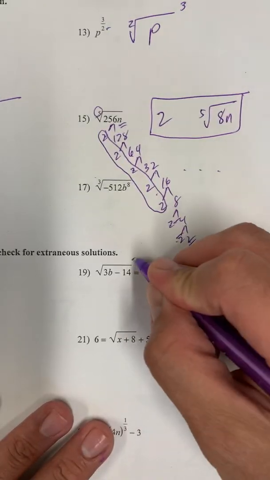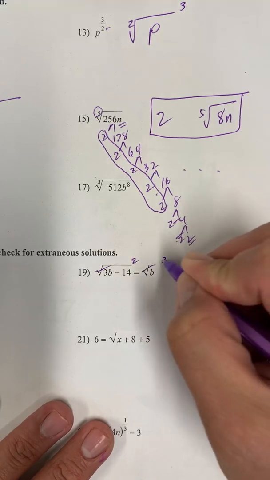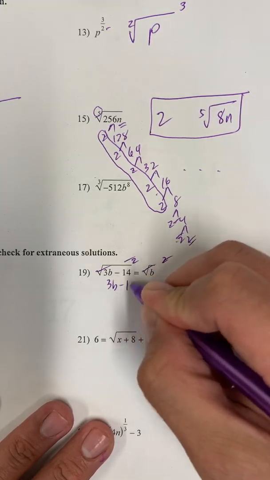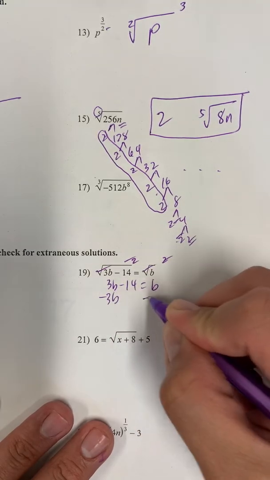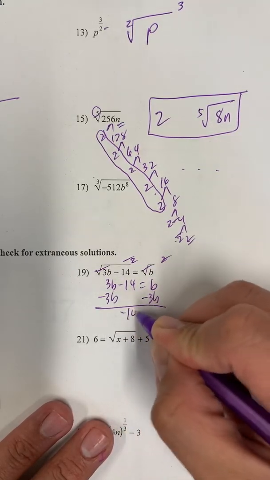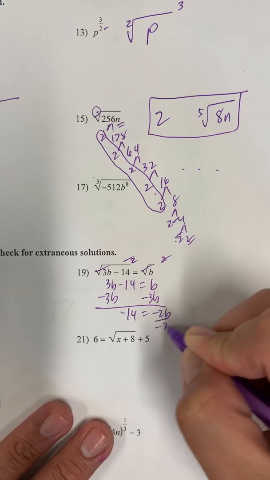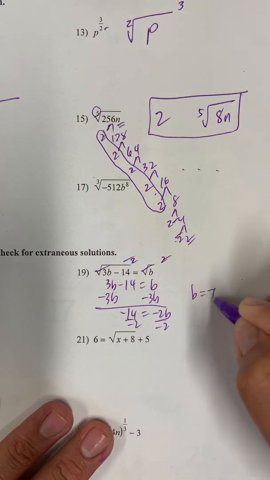19, you square them both. This cancels out. 3b minus 14 is equal to b. You subtract 3b there. Negative 14 equals negative 2b, divided by negative 2. B is equal to 7.